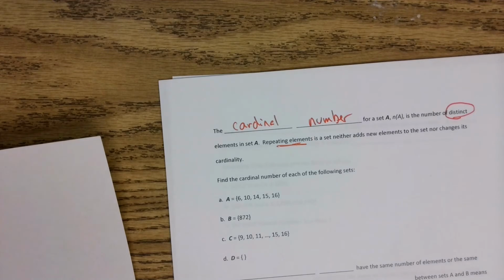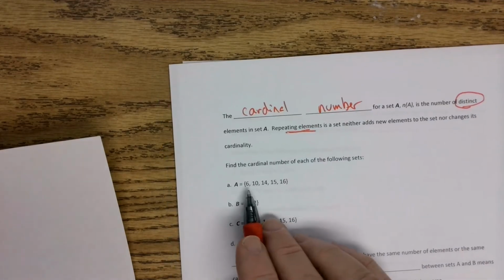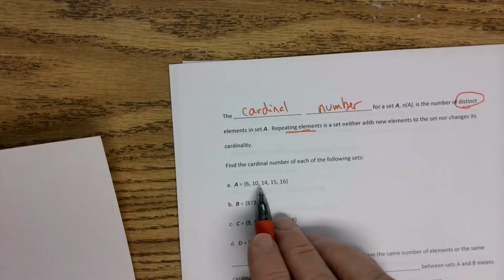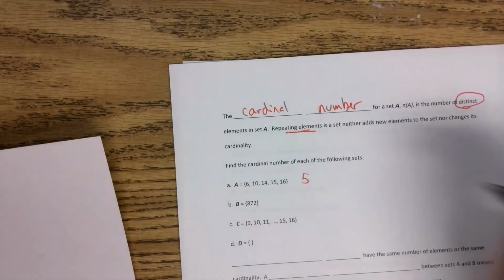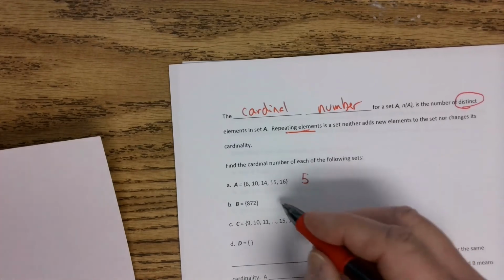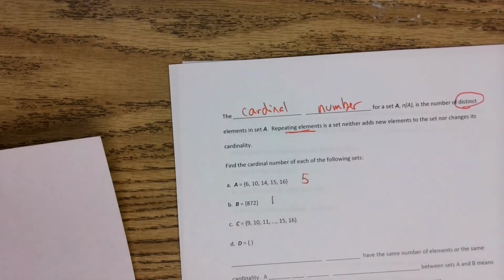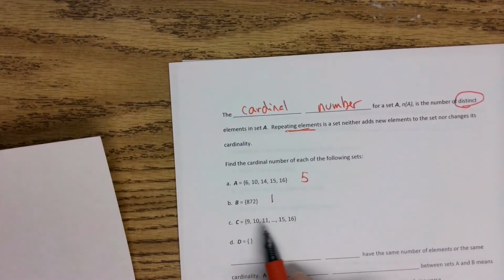Okay? So here, what's the cardinal? This is really easy. What's the cardinality of set A? Don't you think there's 5 different numbers? And the cardinality of B is 1. And the cardinality of C is, what do you think?